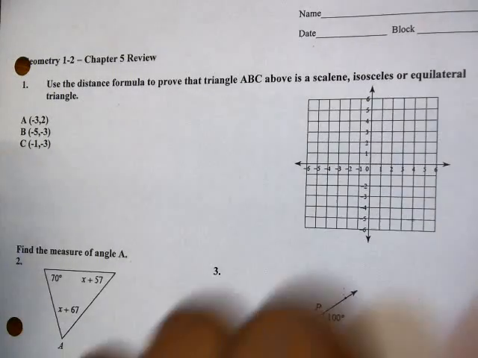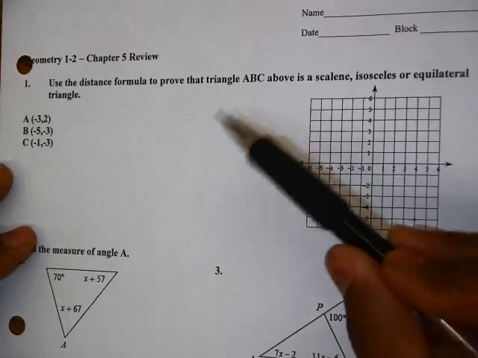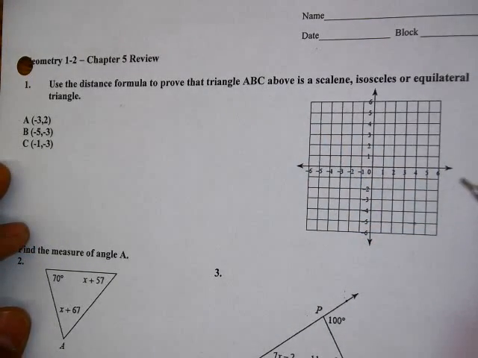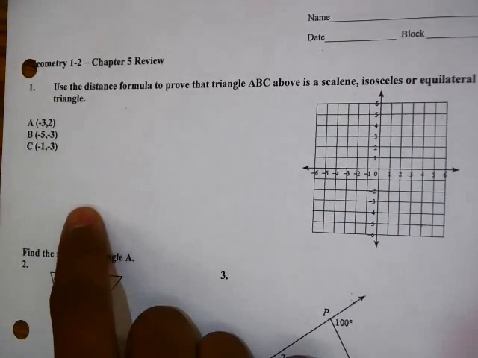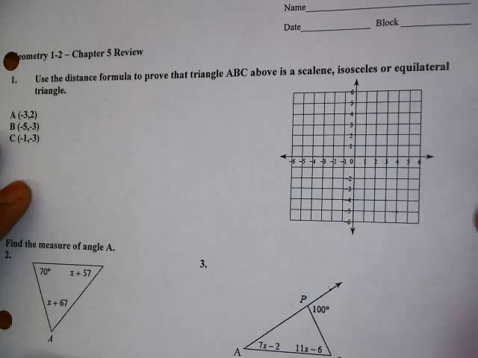Alright, this is the review for the Unit 3 exam that covers both Chapter 5 and Chapter 6. The first, Chapter 5 review. We're going to use the distance formula to prove that triangle ABC is either scalene, isosceles, or equilateral. These are the coordinates for A, B, and C: -3, 2 for A, -5, -3 for B, -1, -3 for C.